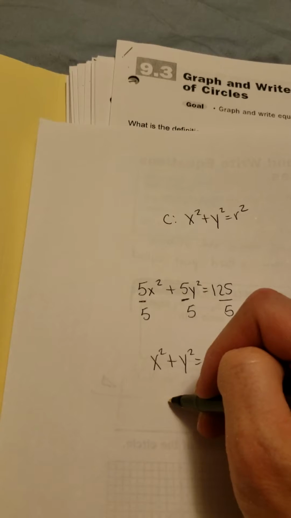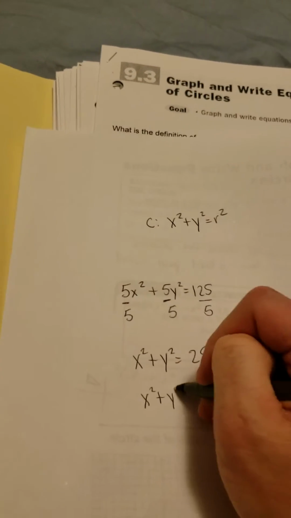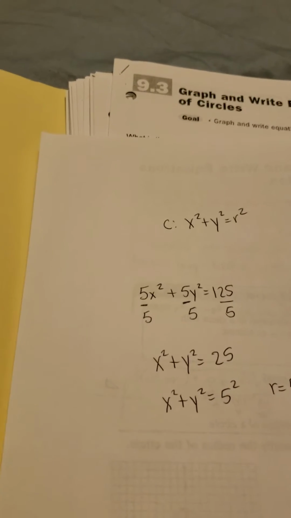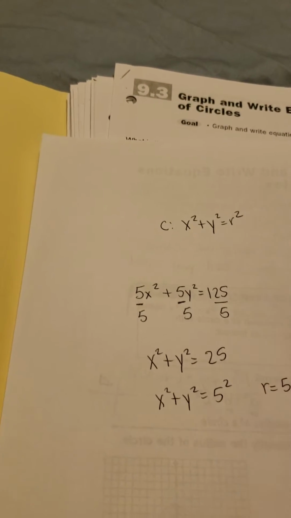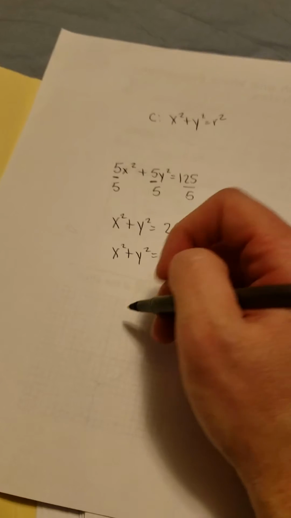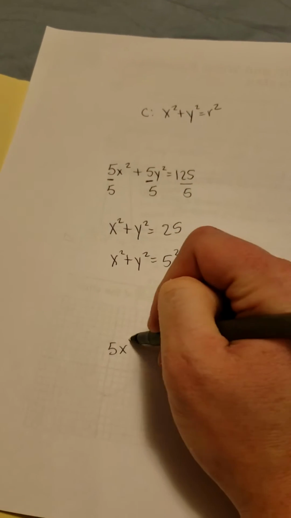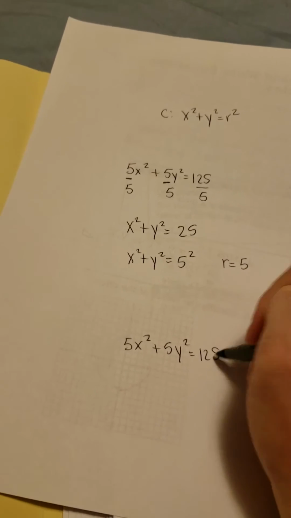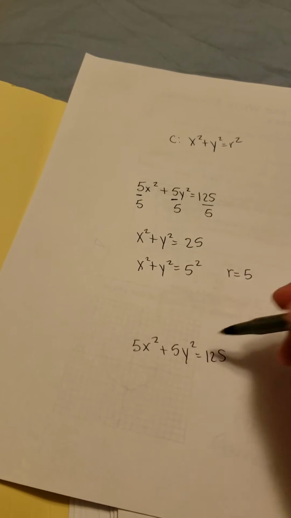So therefore, x squared plus y squared equals 5 squared. So our radius is 5. Now, if you don't catch that, let's say you're taking your big test at the end of this unit and you have 5x squared plus 5y squared equals 125. And you go, whoops, that's the equation of an ellipse.